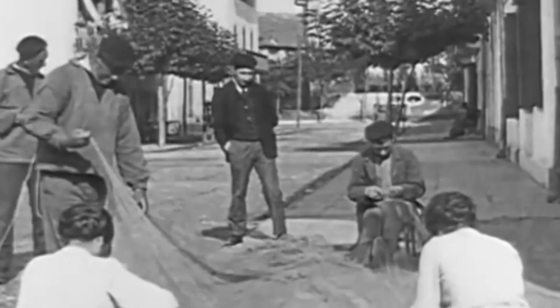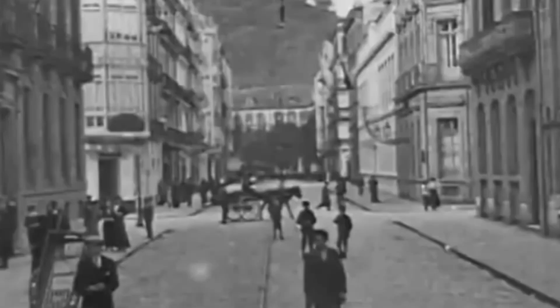Morally, Spain's reputation suffered as it employed harsh treatment in its colonies, especially Cuba, where atrocities against rebels and civilians drew international condemnation. The Spanish-American War had profound consequences.